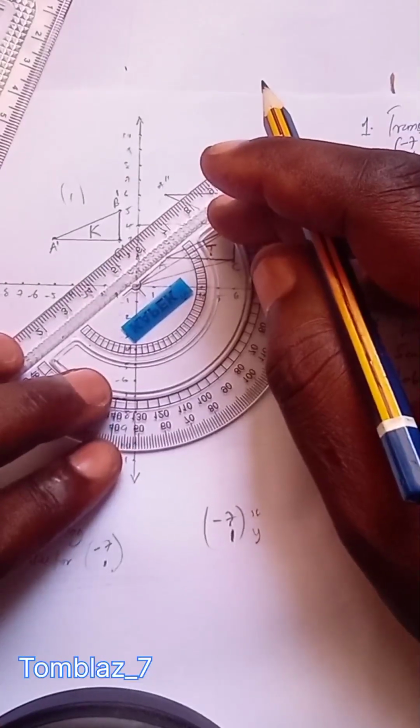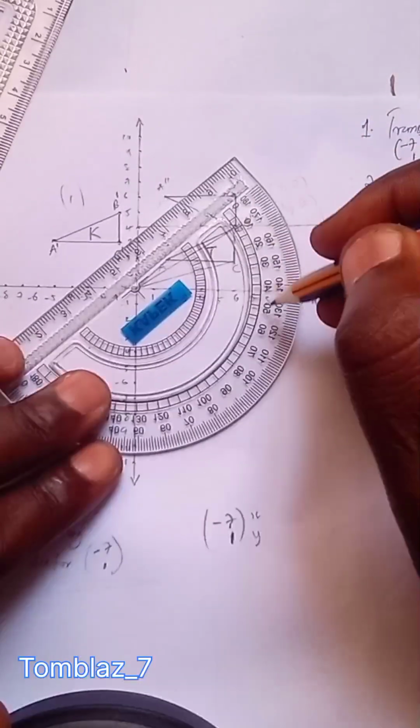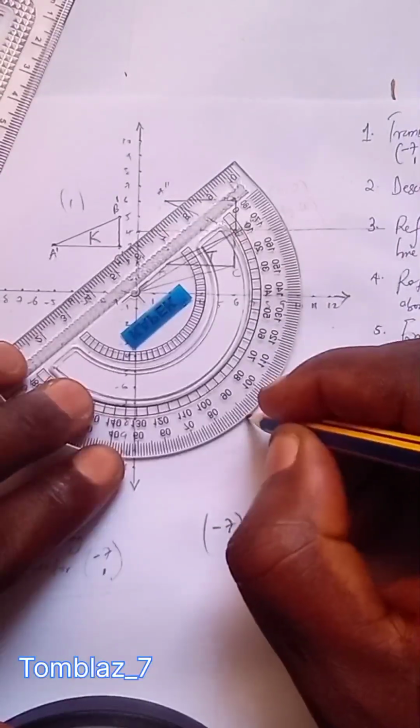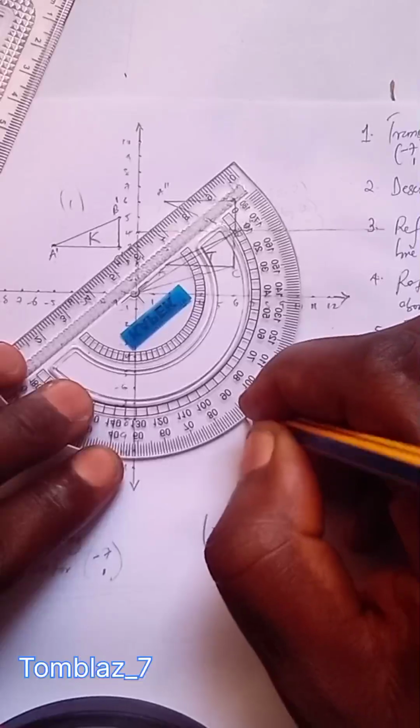So this is 10, 20, 30, 40, 50, 60, 70, 80, 90. 90 falls here, right?